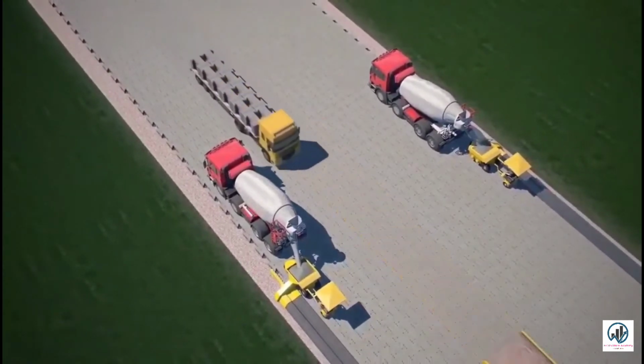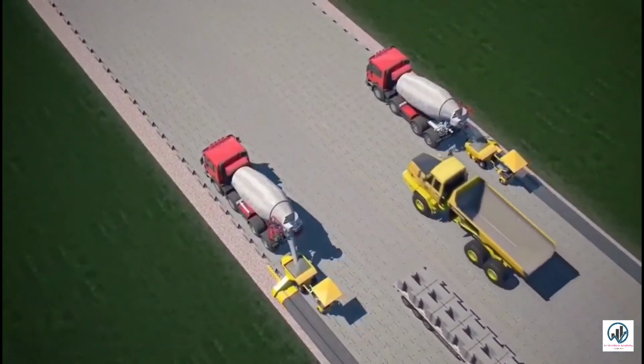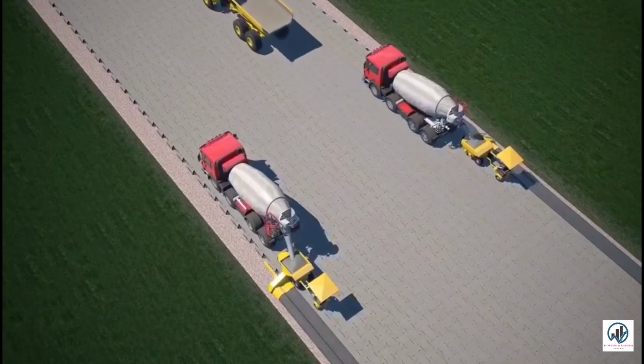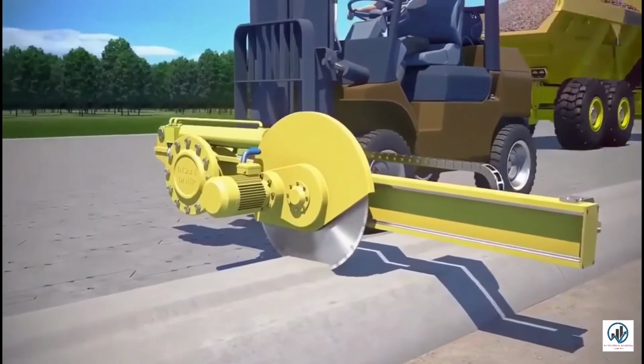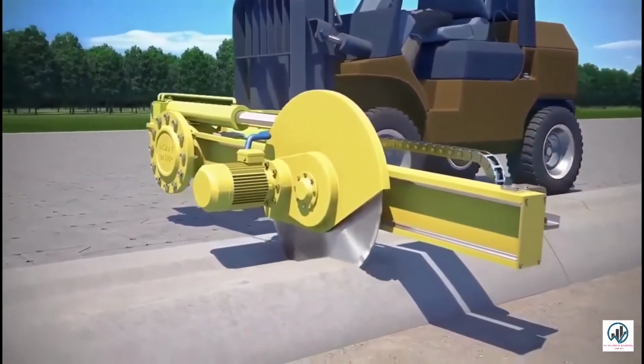With 2 or 3 induction treatments, the life of the asphalt will be prolonged. The normal lifespan is about 10 to 12 years. By this technique, the lifespan will be increased to 20 years.